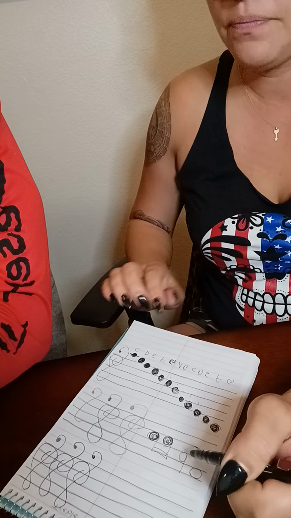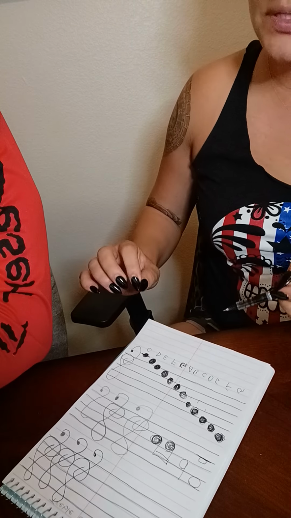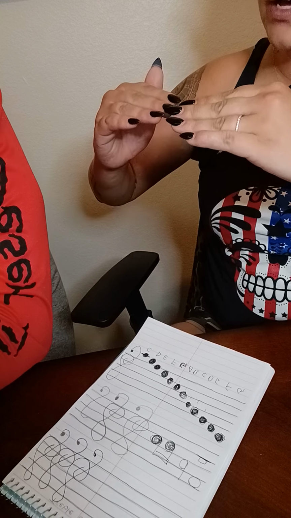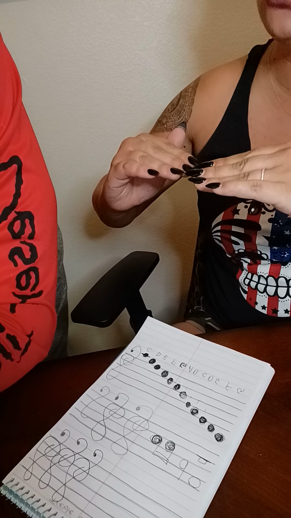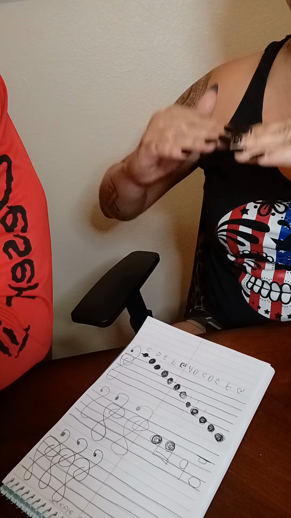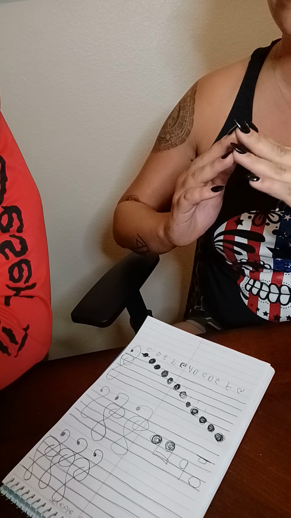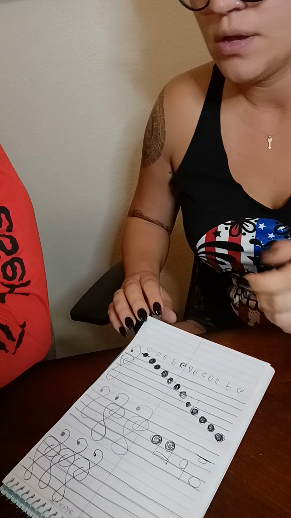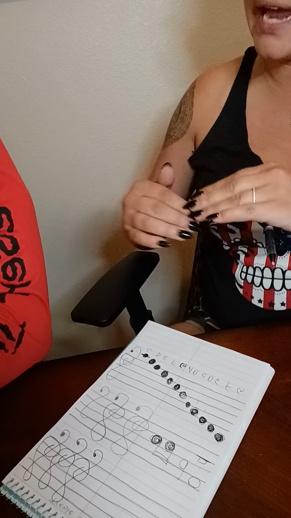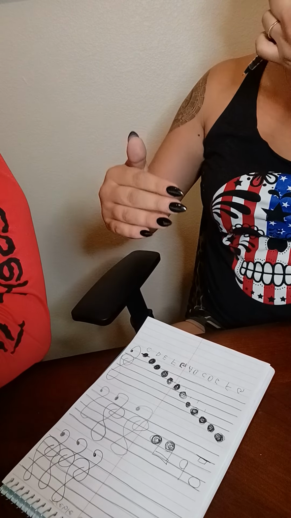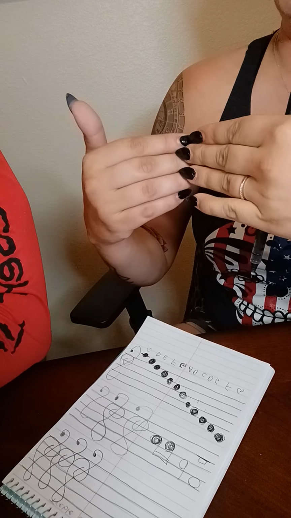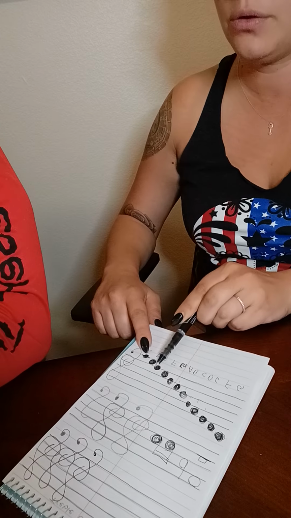Now, when I talk about steps, I'm talking about the frequency between the notes. So when I go C to D, that's the next note up. So that is a whole step up. I'm stepping up the notes, up the staff.